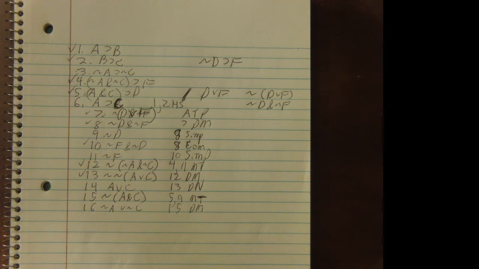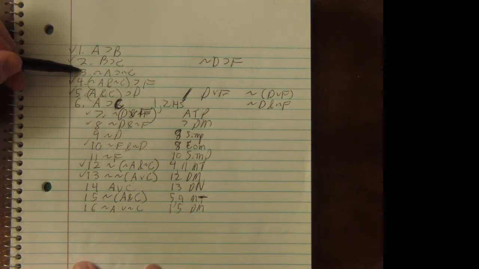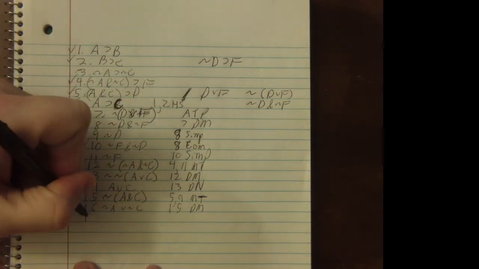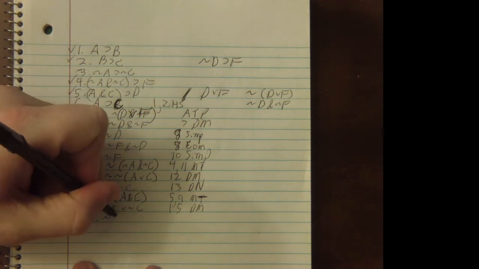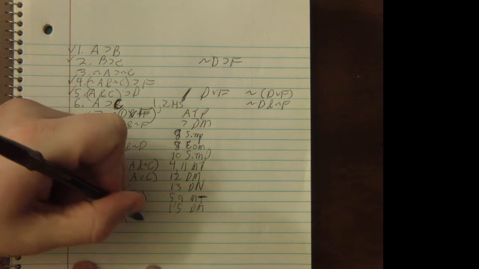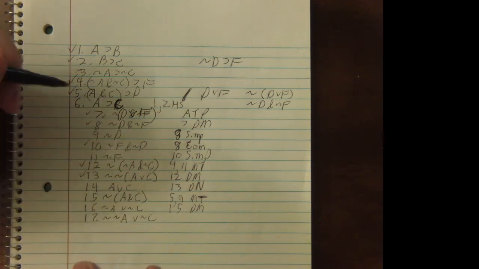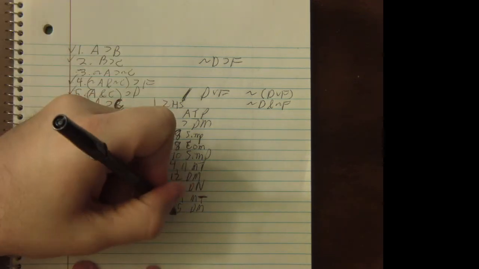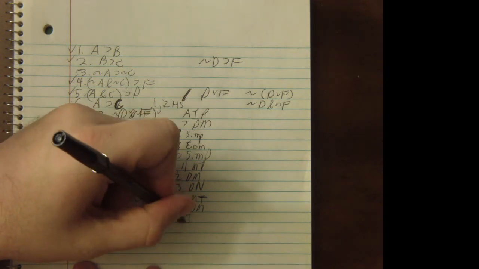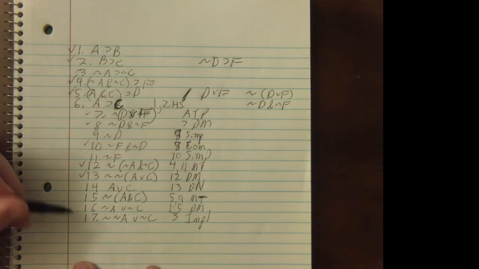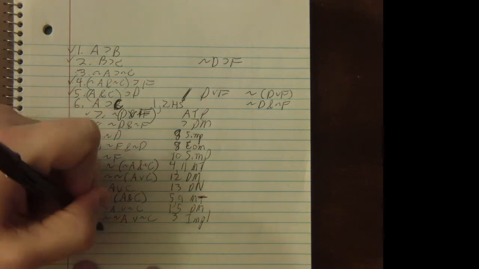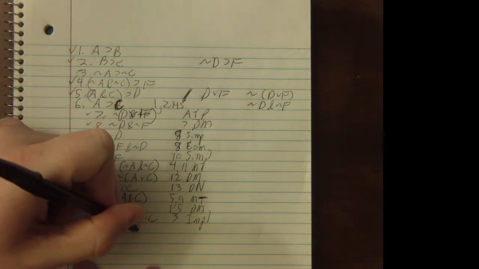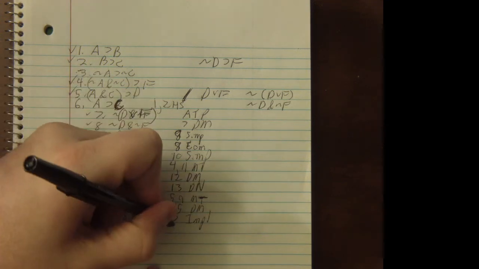Premise 3 is the equivalent of not A or not C using line 3 material implication. Now, why is that useful? Because don't forget your EMI. Not A or not A. That's a perfectly fine EMI.